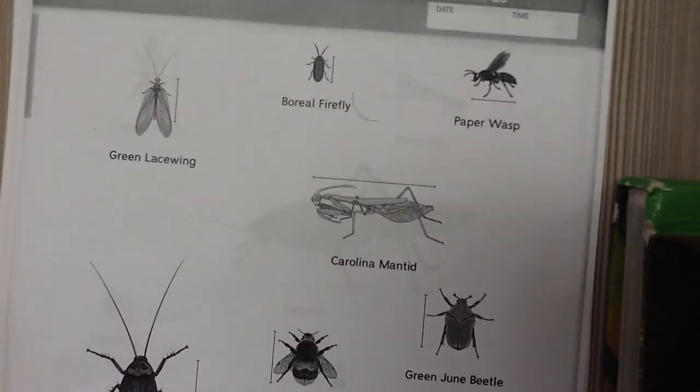Hi, fourth graders. Kind of been thinking about how to teach you this lesson. This is lesson 7-13. It's called Displaying Insect Data, but what we're really doing is measuring the lengths of insects from their head to the end of their thorax to the nearest eighth of an inch.